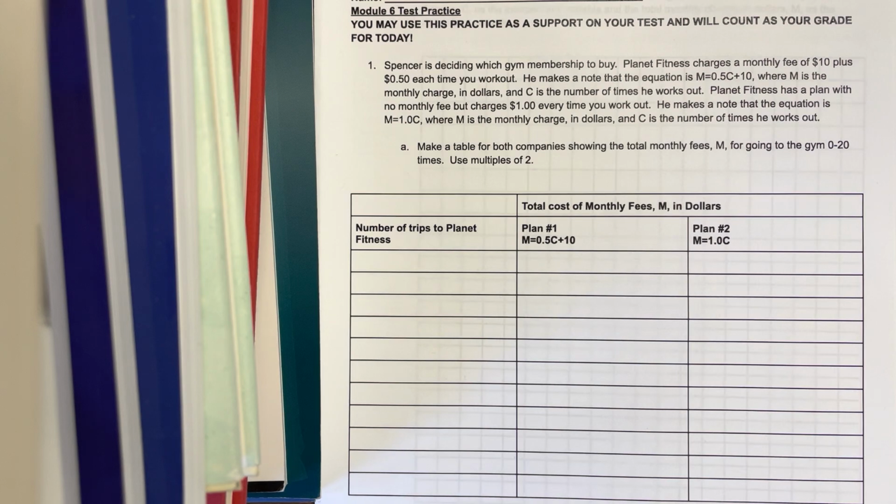This will be on your desk as you take your test. So it is important that your paper looks just like mine as we go through this practice today. Let's start with number 1.